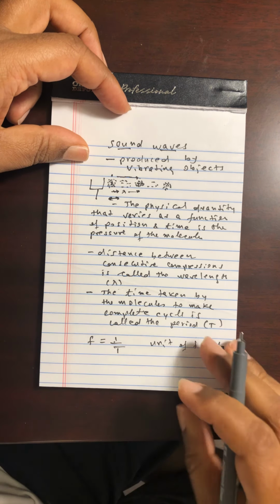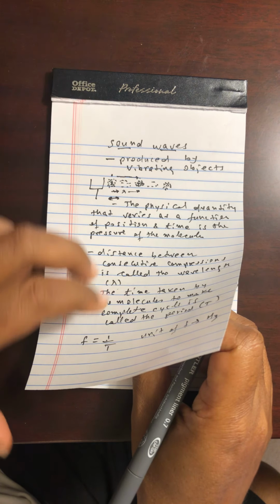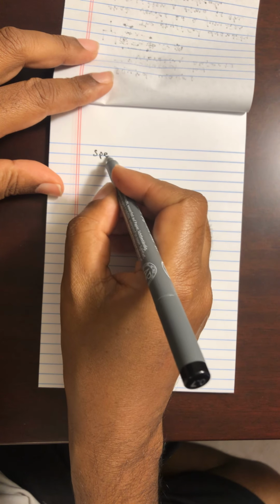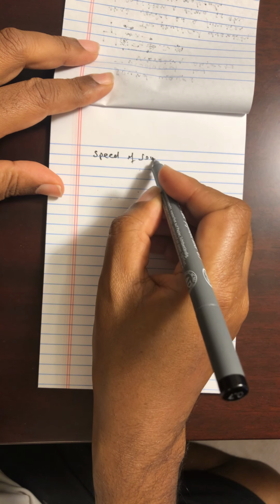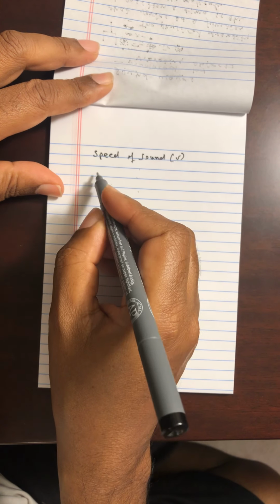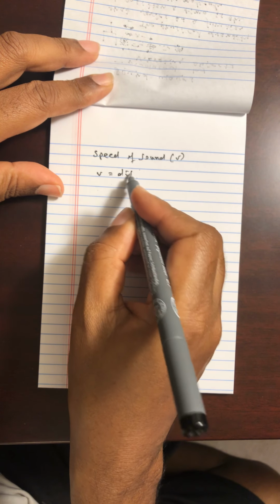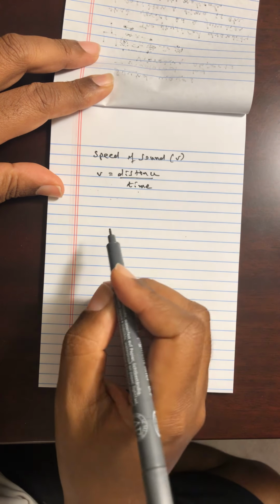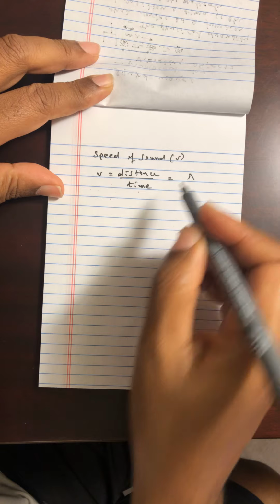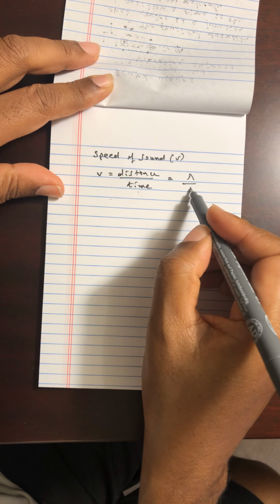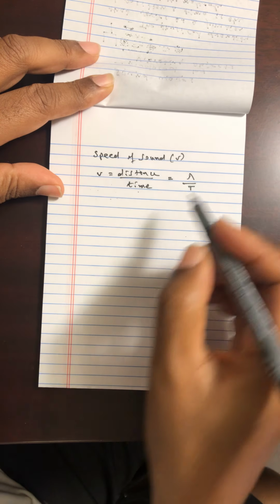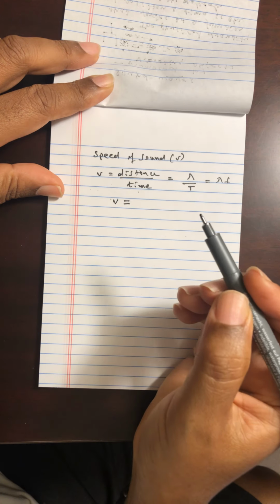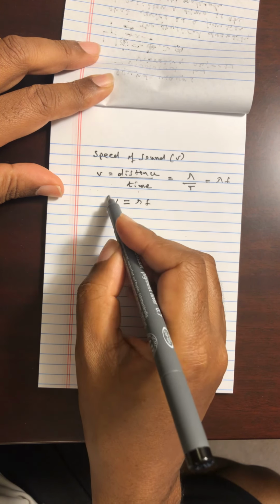Now let's look at the speed of sound. Let's represent it by v. The speed is a constant, so you can say it is distance divided by time. If you take one cycle, the distance is the wavelength, and the time taken is the period. But 1 over period is frequency, so this is wavelength times frequency. So the formula for the speed of sound, like any other wave, is simply wavelength times frequency.